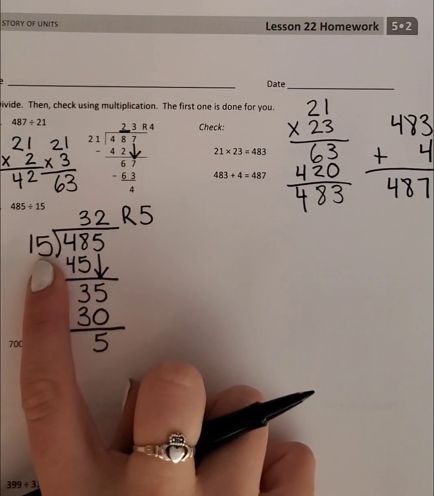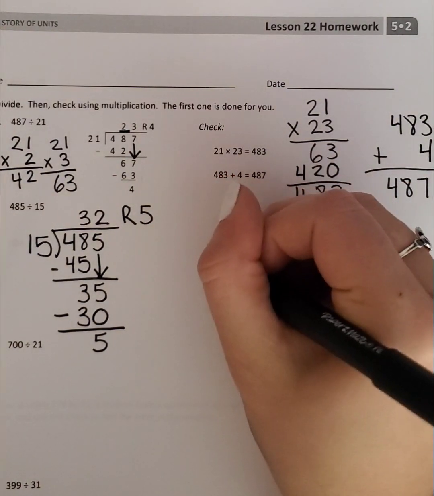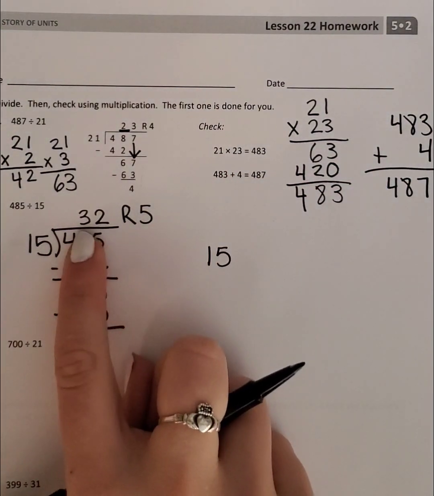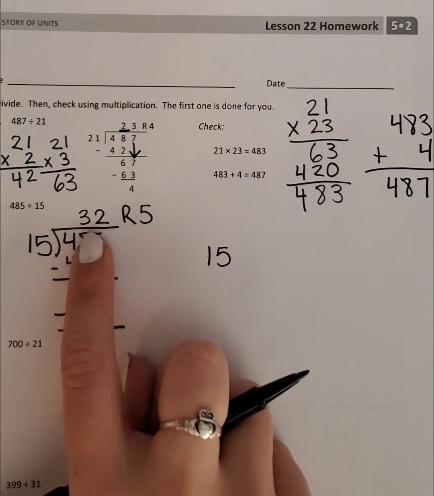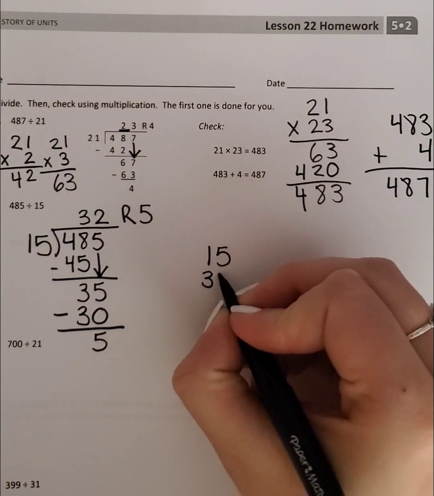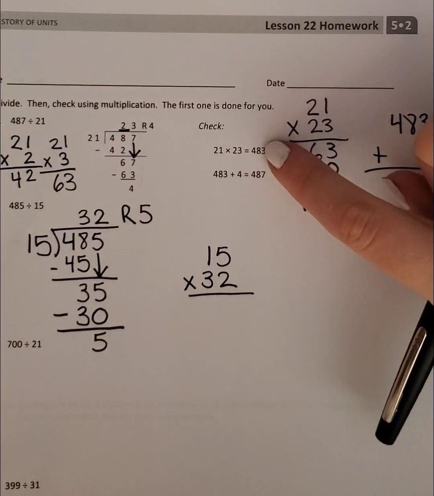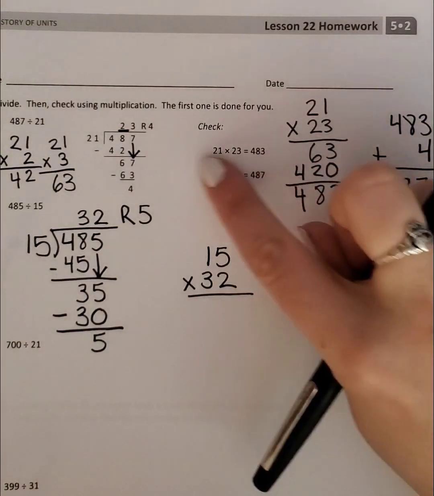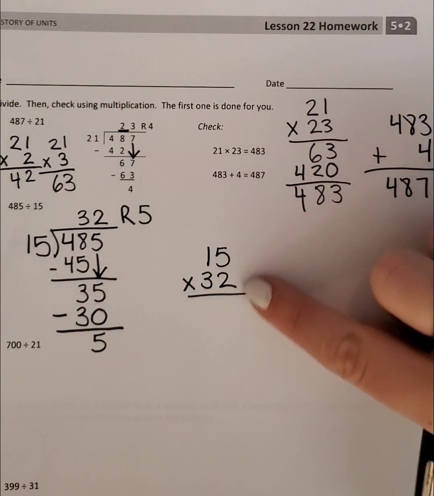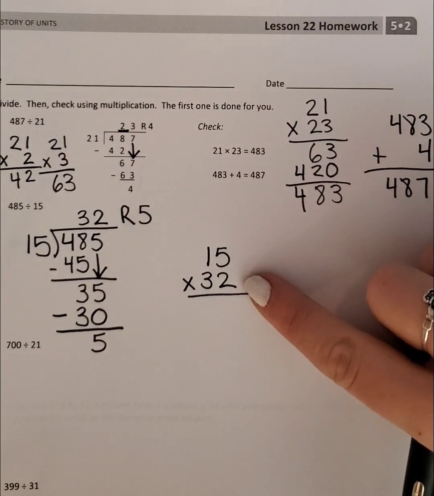Okay, we're going to scooch over here to check our work. We need to take the divisor, 15, and multiply it by our total quotient right here, 32. I know on the homework page, it's already done for you, and they check it sideways. It's much easier to do the standard algorithm and stack it on top of each other.